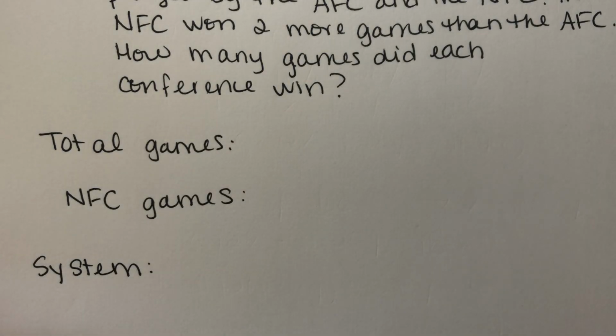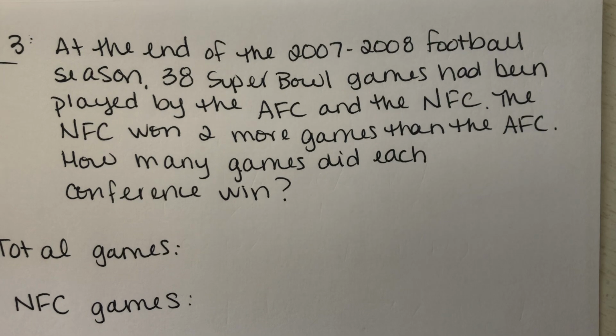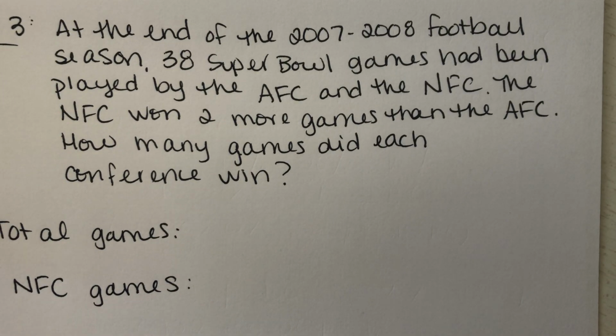Last problem. This is a football one, so anybody who's sick of the chemistry stuff, here you go. All right, at the end of the 2007-2008 football season, 38 Super Bowl games had been played by the American Football Conference and the National Football Conference. The National Football Conference won 2 more games than the American Football Conference. How many games did each conference win?